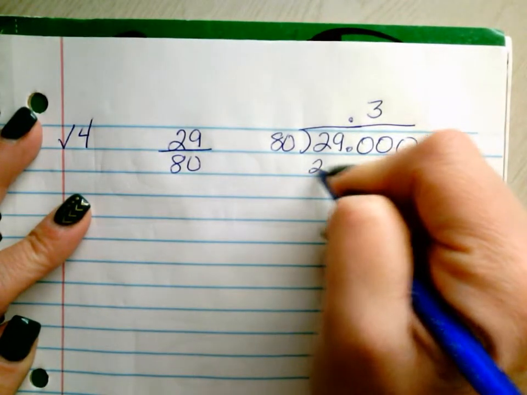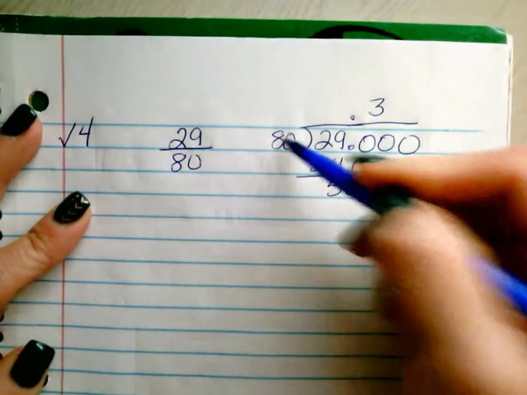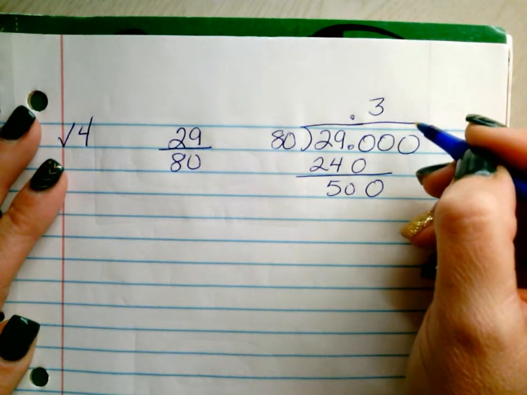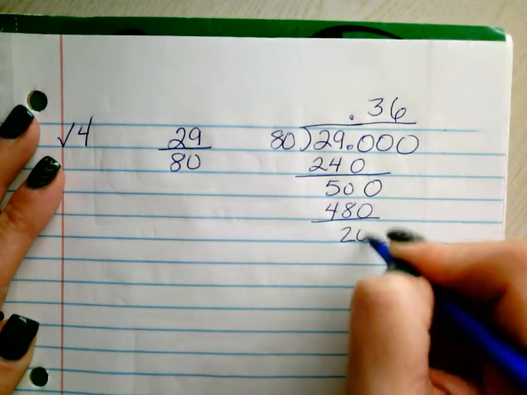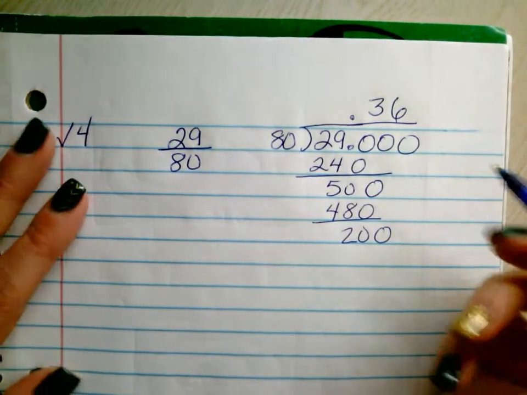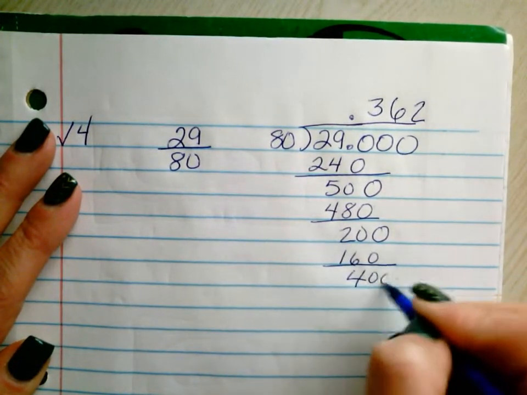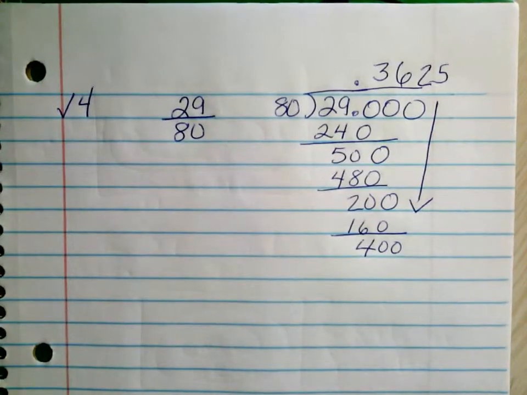So 3, 2, 40, 50, bring down a 0. 80 goes into 500, 6, 480. Bring down another 0. 2, not done yet. Here we go. And 5. Okay? 0.3625.